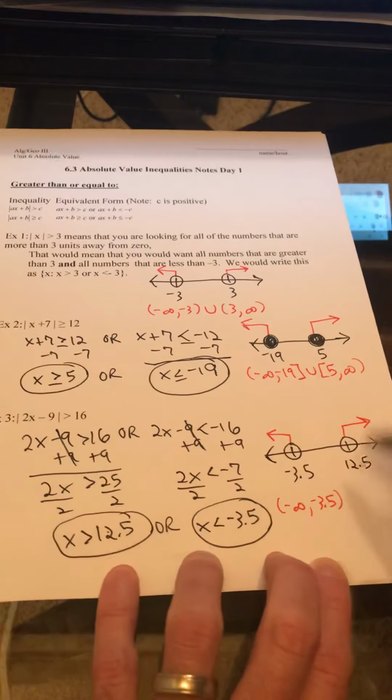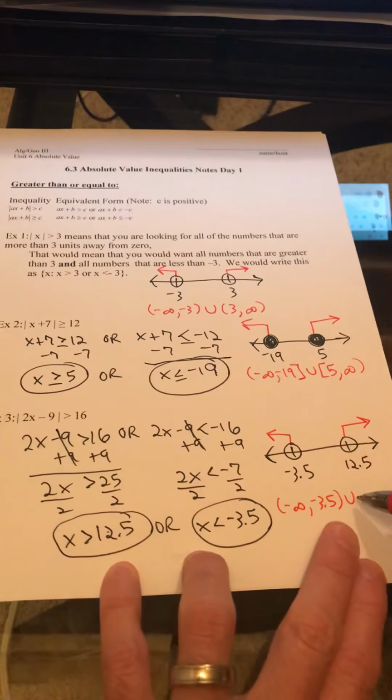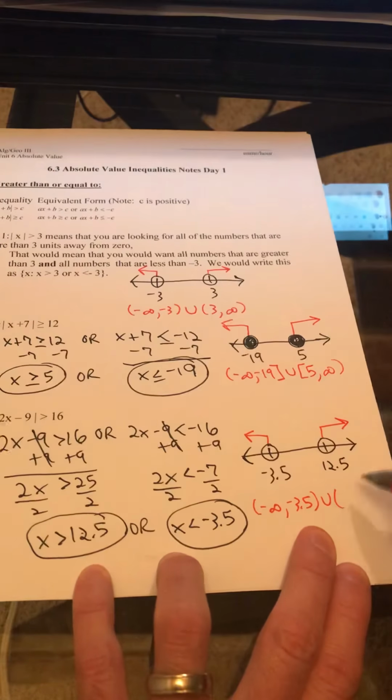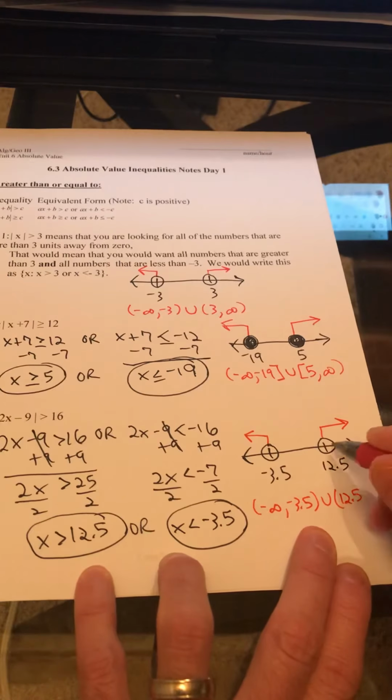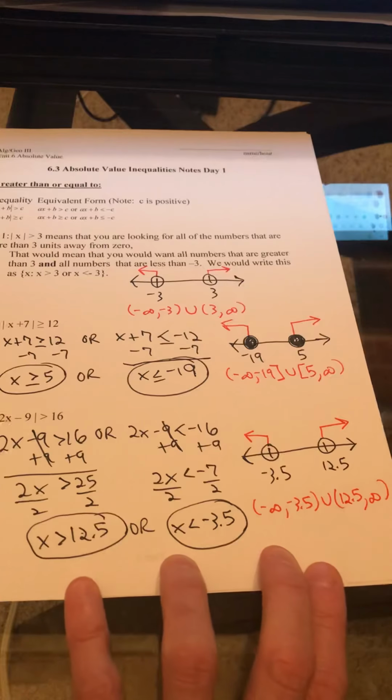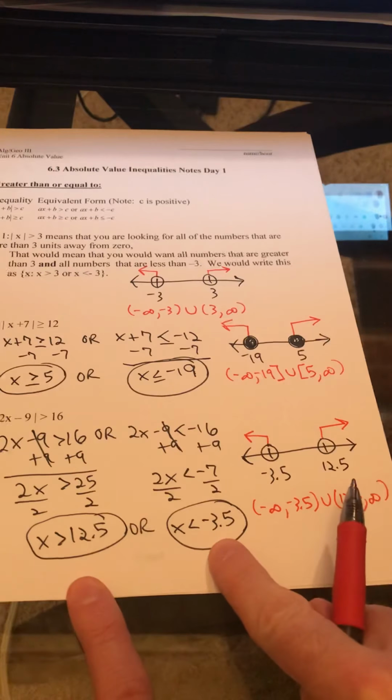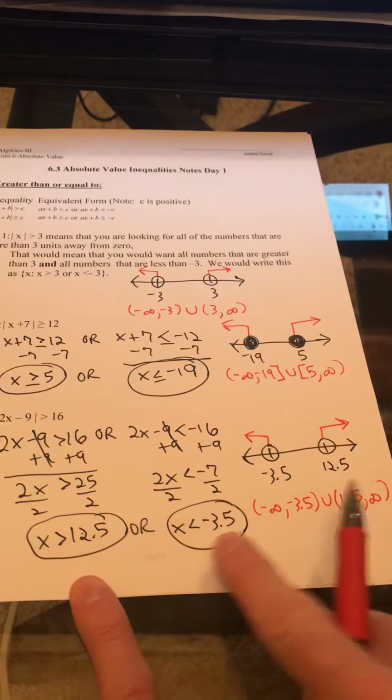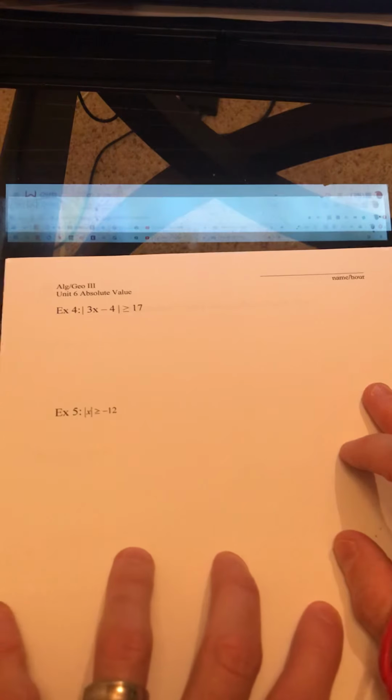Open dot, we use a parenthesis, and then we'll have our union with our next interval starting at 12.5. Again, open dot, parenthesis, going to positive infinity. So there's our number line, there is our interval, there is your set notation inequality. So just a couple of other examples. Certainly, as we go through these, anytime you are interested in hitting pause, trying one of them on your own, always feel free to do that.